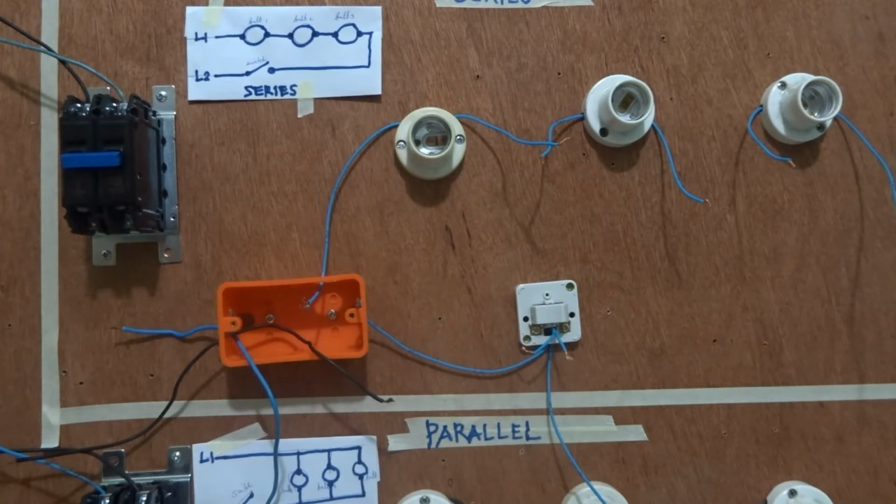The advantage of a series circuit is that it is easy to design and build the circuit. If a component breaks, the current flow stops. The cost to build a series circuit is less compared to a parallel circuit.